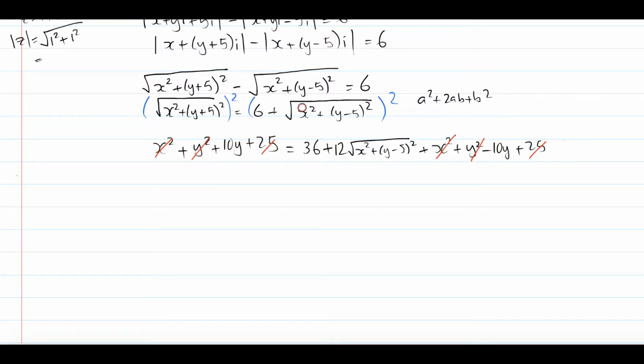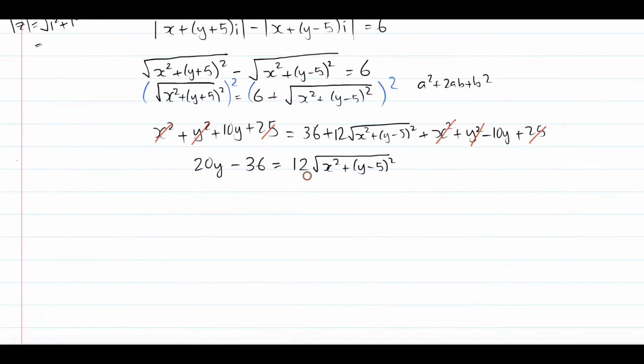We need to bring that negative 10y to the left-hand side, and we get 20y, because 10y plus 10y is 20. We can also bring the 36 to the left-hand side over here, so that we're left with y values on the left-hand side. Well, we still have this, but now things look much better. So we have 12 root x squared plus y minus 5 squared, and that's much better, it looks much nicer.